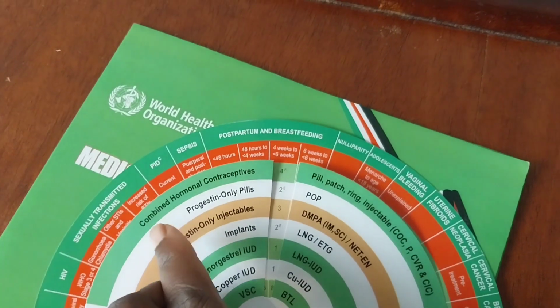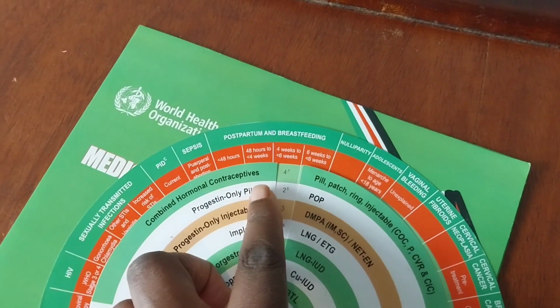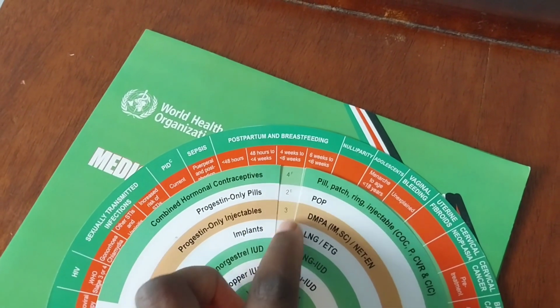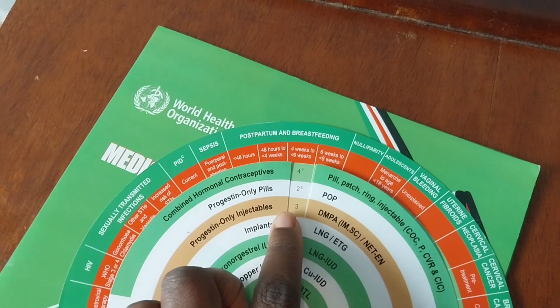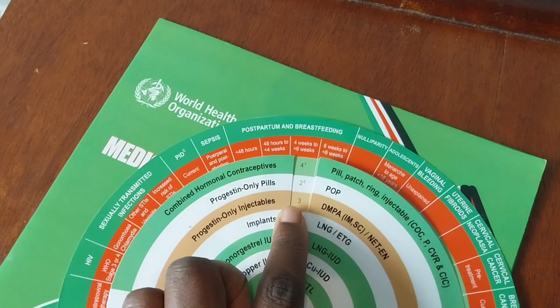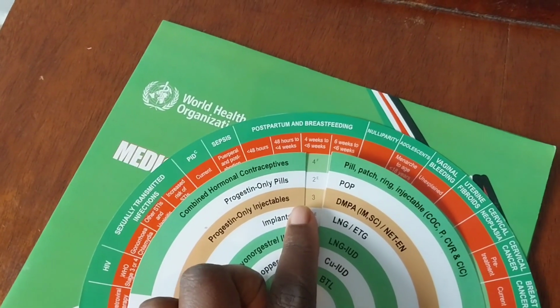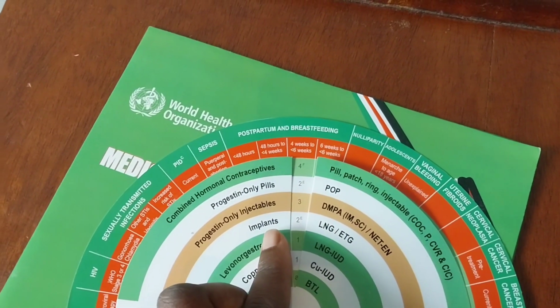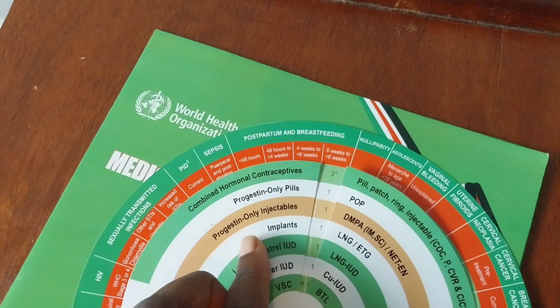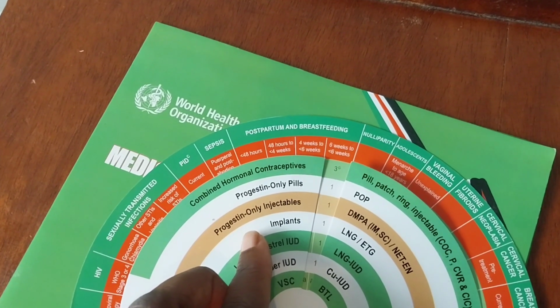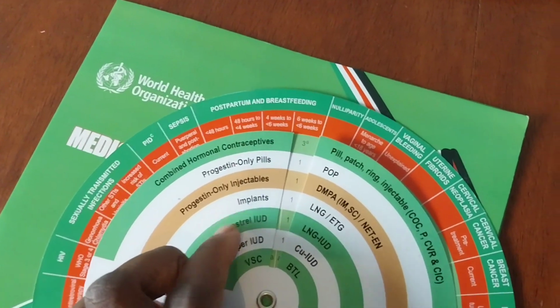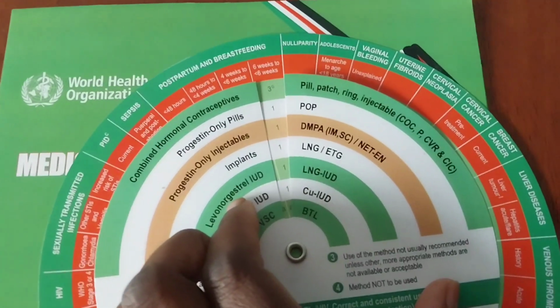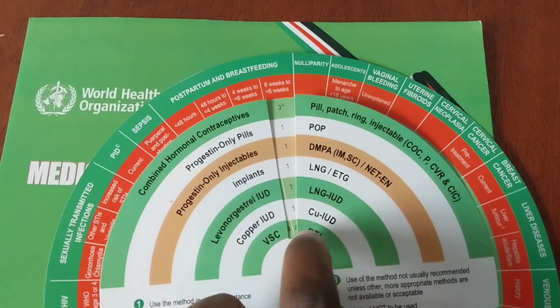But I can't give this mother combined hormonal contraceptives because it's giving me 4, and also I can't give progesterone only injectable. I can't for this mother who is between 4 and 6 weeks. So this mother presents to me when they are 6 weeks postpartum and they are breastfeeding. So now here there are various methods that I can give them.